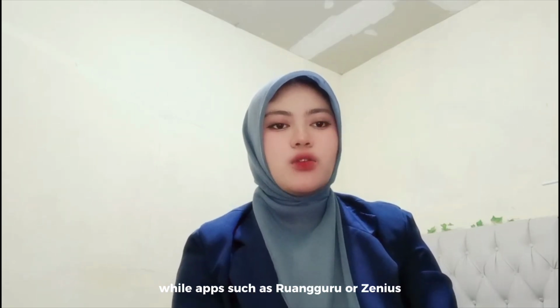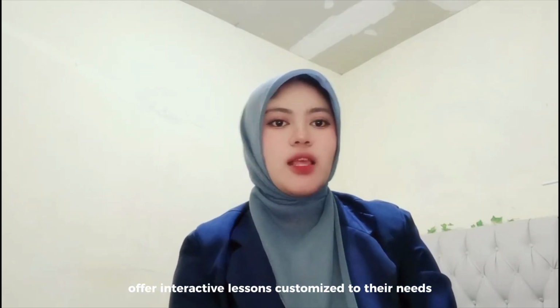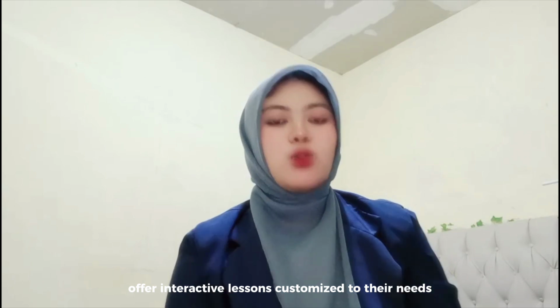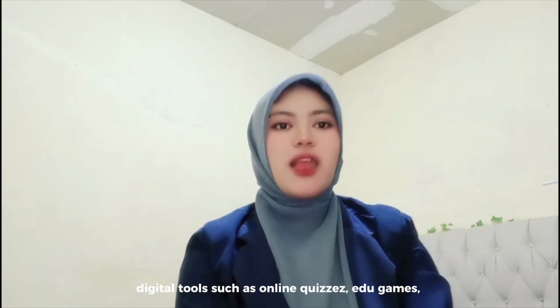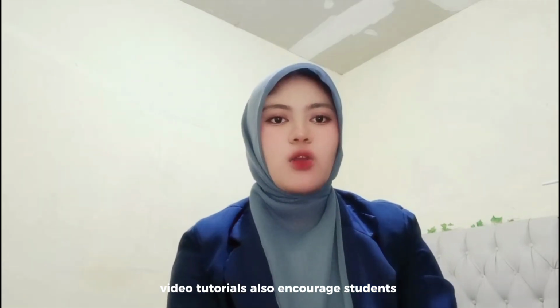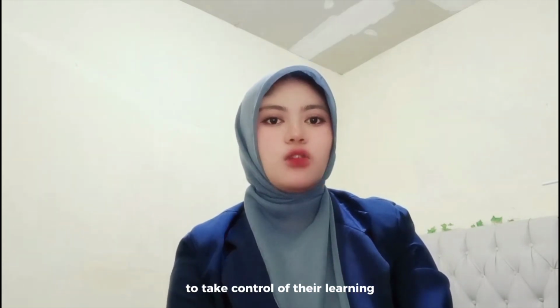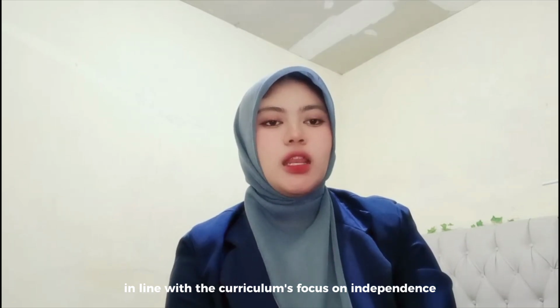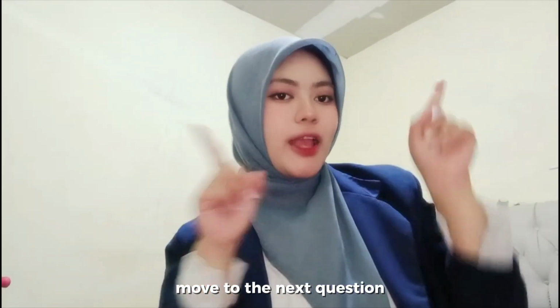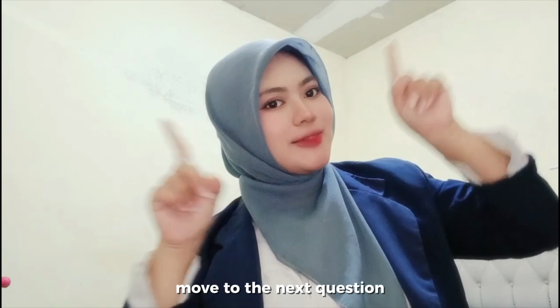Whilst apps such as Ruang Guru or Genius offer interactive lessons customized to their needs. Digital tools such as online quizzes, educational games, and video tutorials also encourage students to take control of their learning, in line with the curriculum focus on independence. Okay, move to the next question.